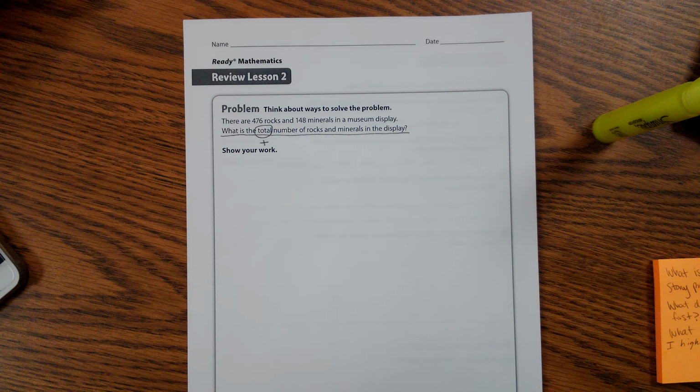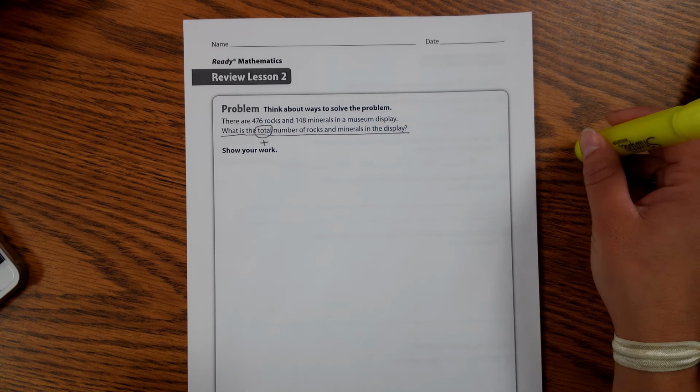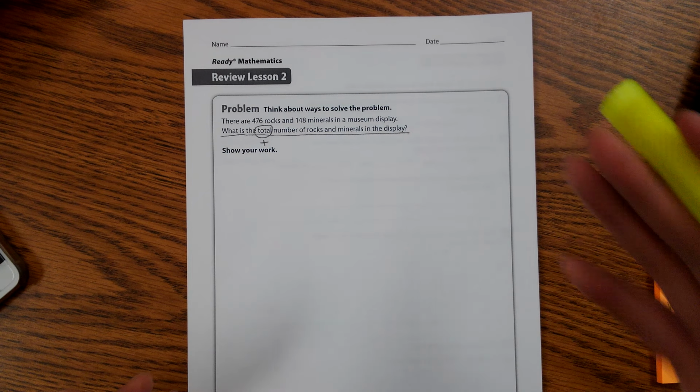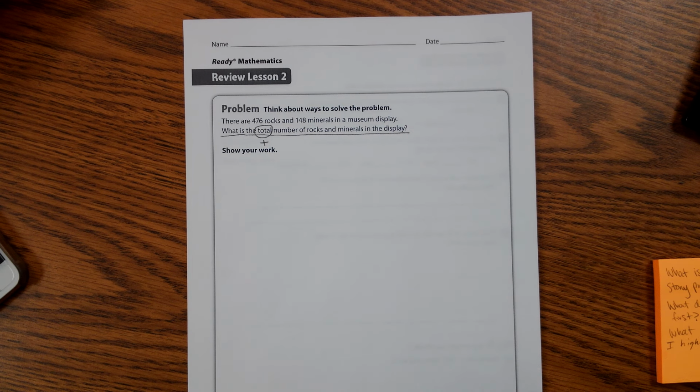Now that I know this, I know that the question is asking me to add something to find a total number. So now I'm going to take my highlighter and I'm going to highlight the important information that I need in order to solve the problem. So what is the important information that I need?